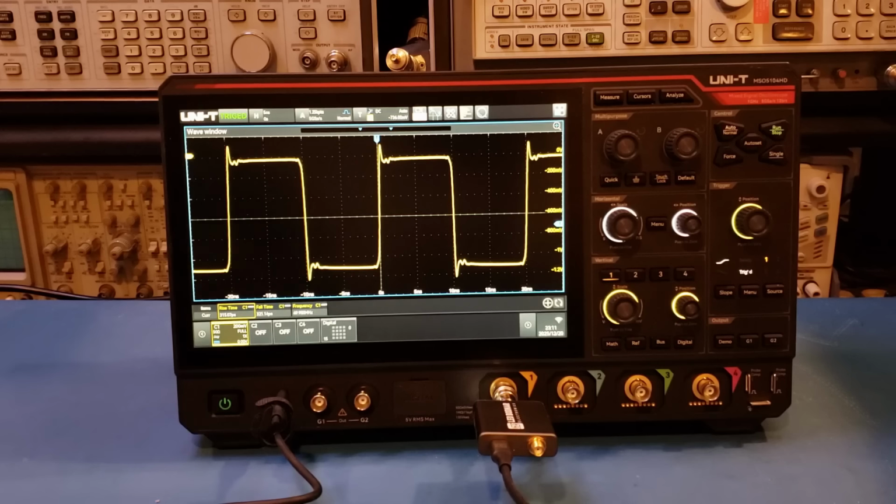So for most of the scopes, you can't really use the built-in 50 ohm termination because the voltage is just too high. Of course, you can always use a pass-through adapter. It shouldn't cause any problem because the pulse is so narrow, so there shouldn't be any significant power dissipation.